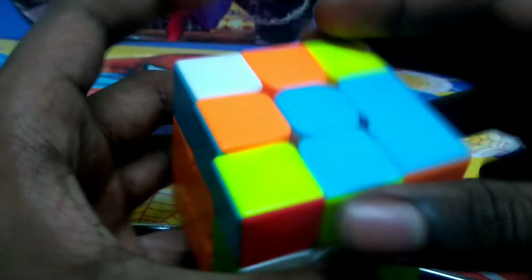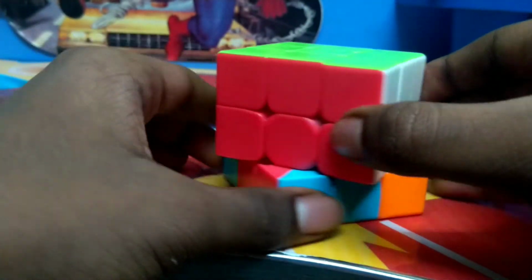If we do F and then match the edge, this pair will be gone, but we don't have anything in that place, so no need to worry. That's the only thing we have to be careful about. And now we got the pair formed and let's insert it. We have successfully finished doing the F2L or the first 2 layers.